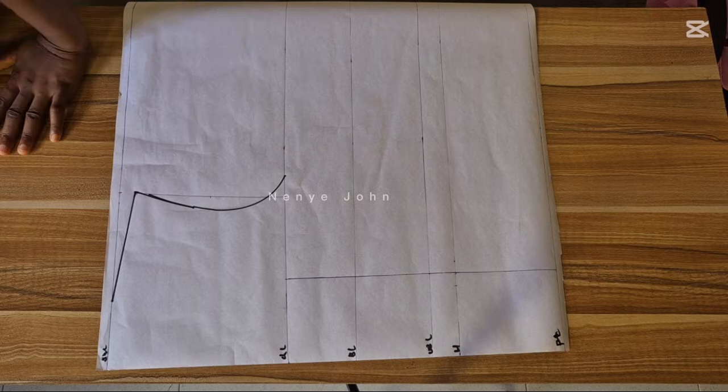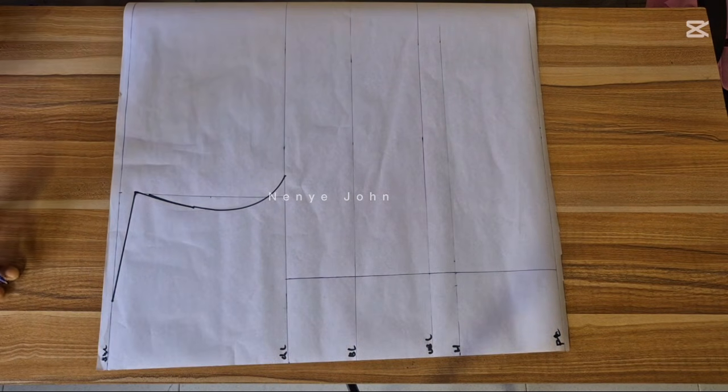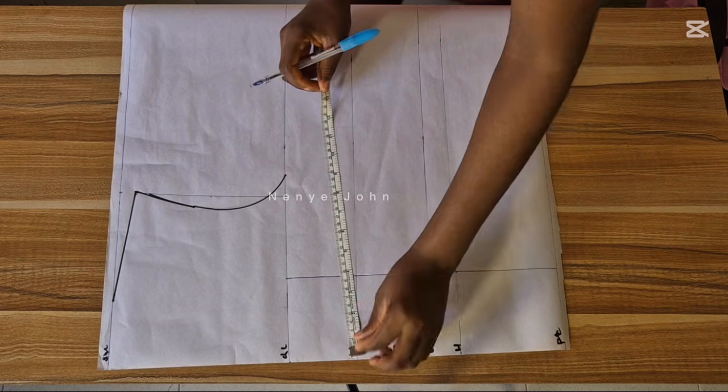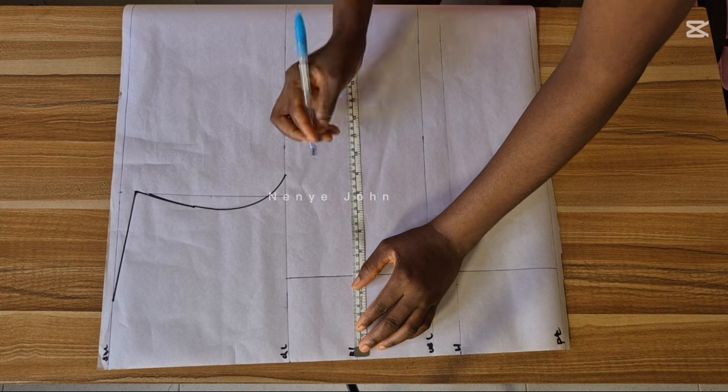Now this dart line is for those of you that want to take in some dart, but for me, I'm not taking in any dart for this top because my fabric is stretchy. Okay, so I don't want the top to be busy. It's just a simple straightforward top.